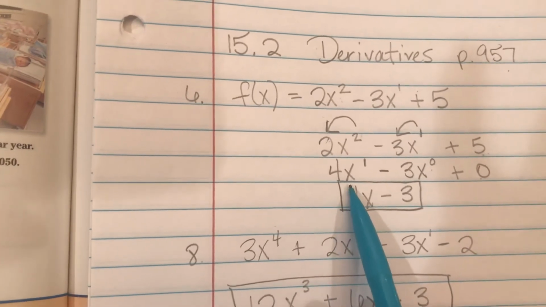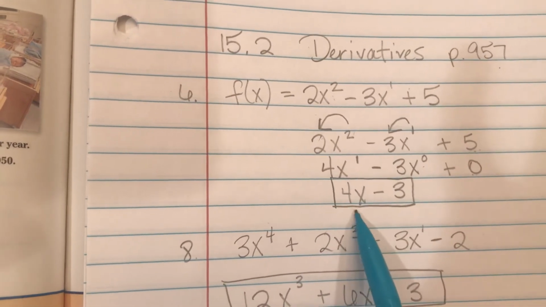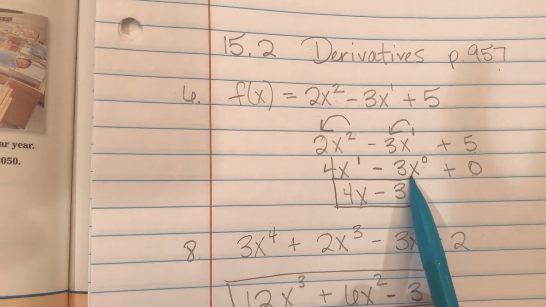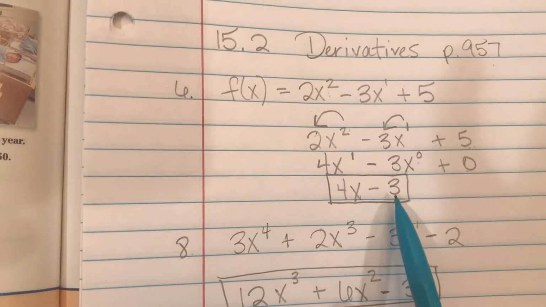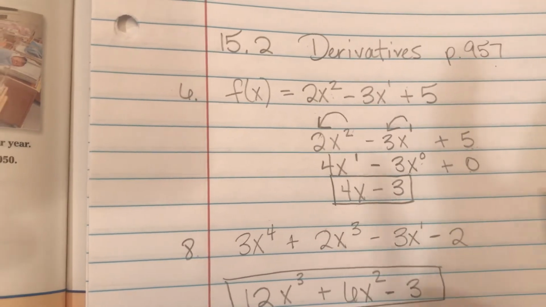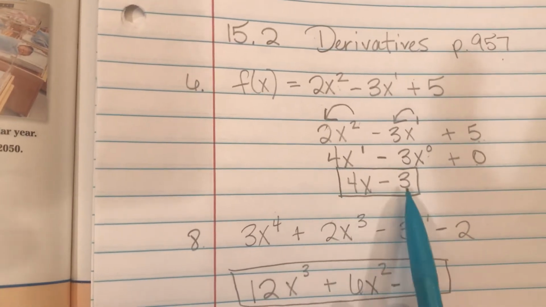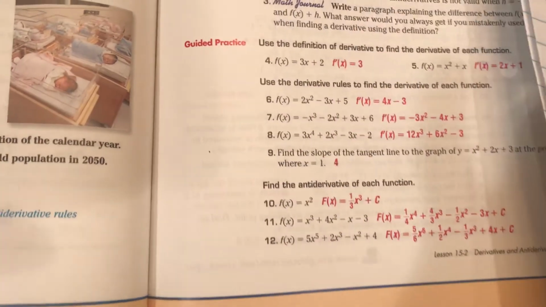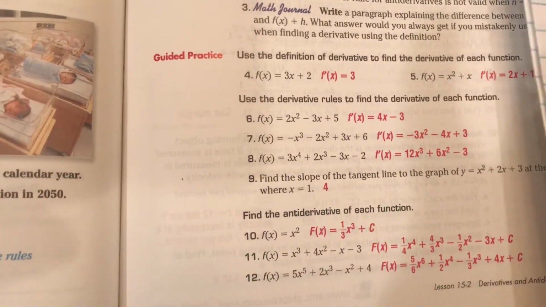So I've got 4x to the first, which I brought down, that's just 4x. 3 times x to the 0. Remember, x to the 0 means there's not any x's. That's just 3. And then, of course, plus 0. You don't even have to put that. So the answer is just 4x minus 3. Okay? So if you look at that, number 6, yes, that's right there, 4x minus 3.